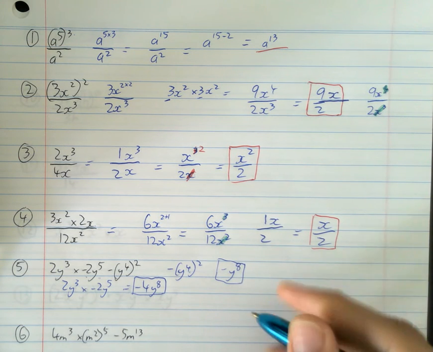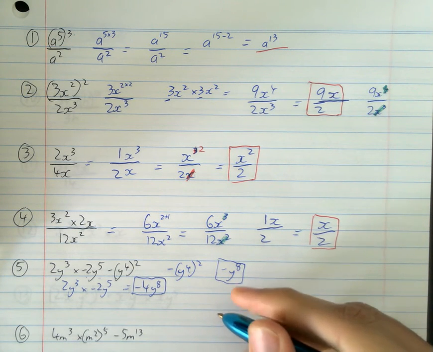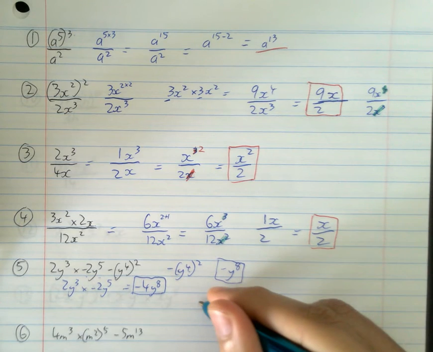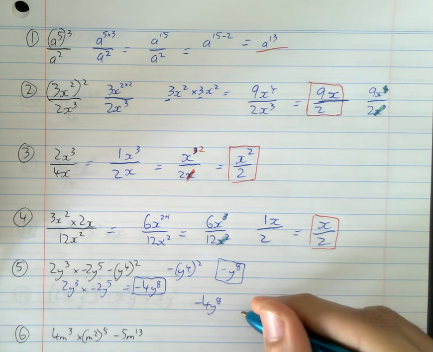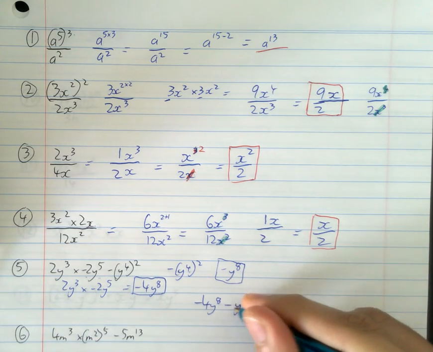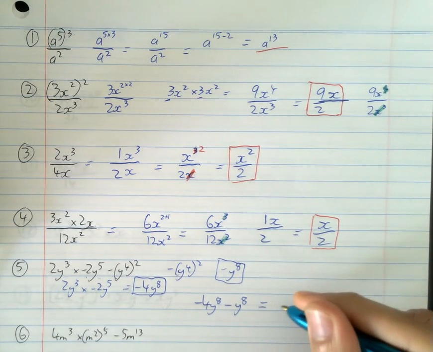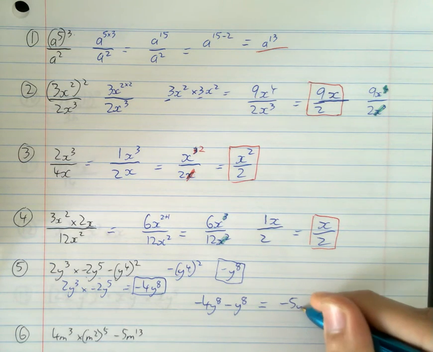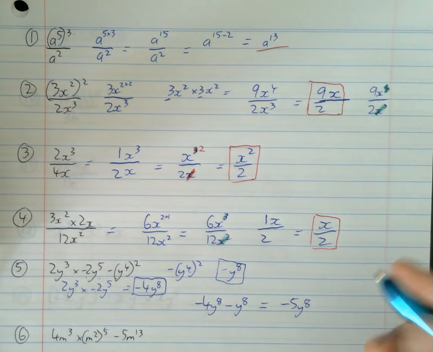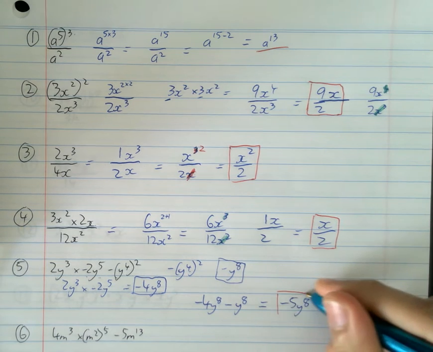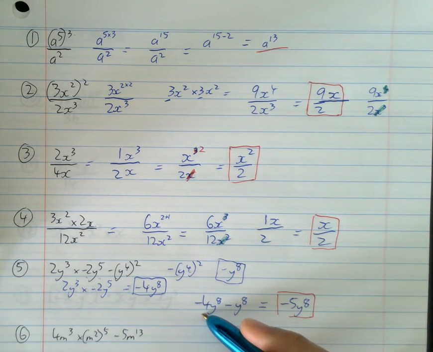Now combining those two together, I'm just going to put it over here where there's a bit more space. It's going to be minus 4y to the 8, take y to the 8, which will of course give us minus 5y to the 8. You've got minus 4 of something, you take away another one, you get minus 5 of that something. Got to be really looking to see when you've got like terms, when you've got things that are exactly the same, like we had there, y to the 8.